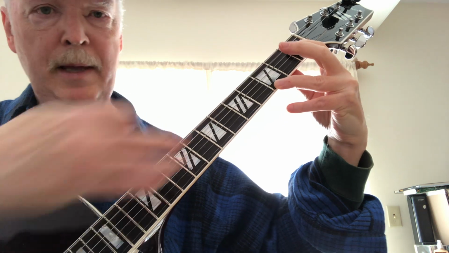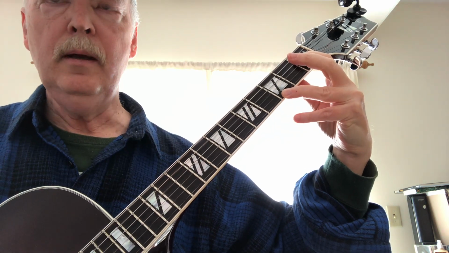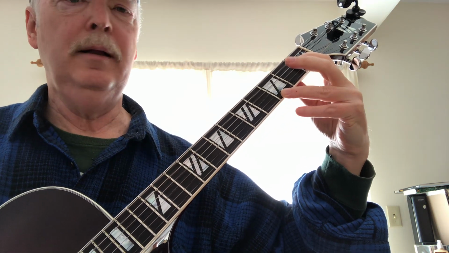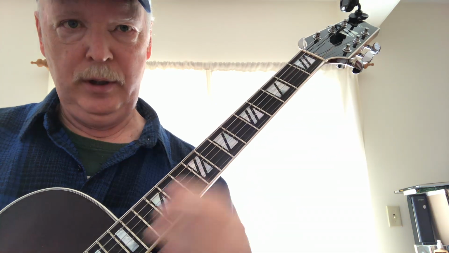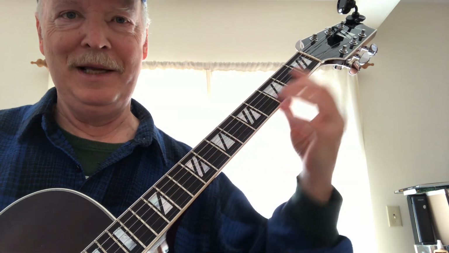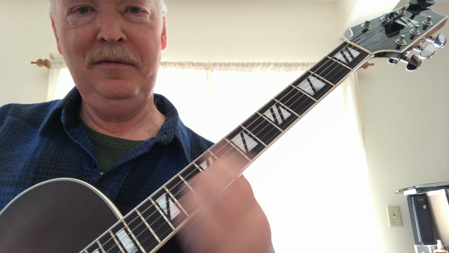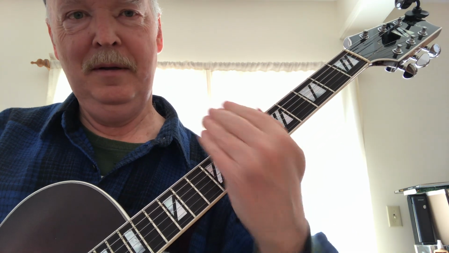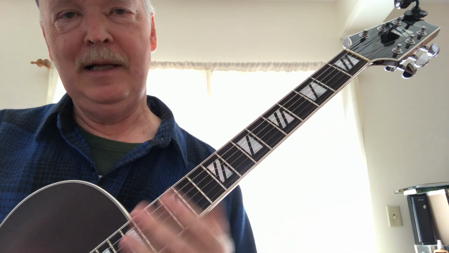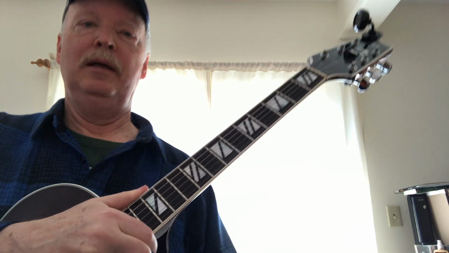So this is kind of just playing the scale in tenths vertically. I guess it's called horizontally, actually, in terms of this way instead of vertically. I think that's how they usually phrase it. I always found it confusing.